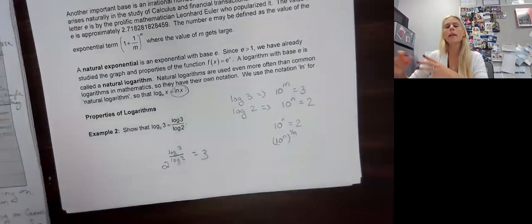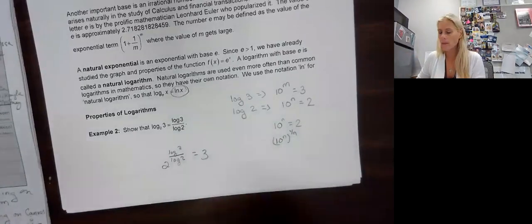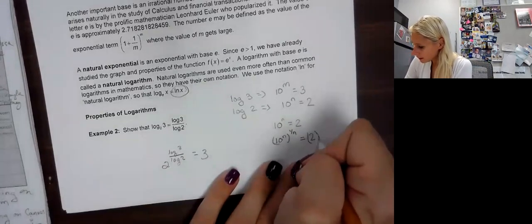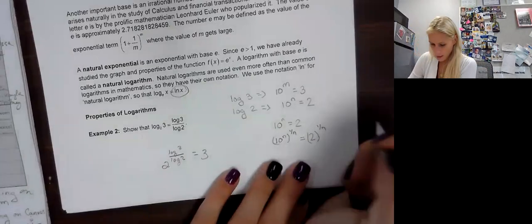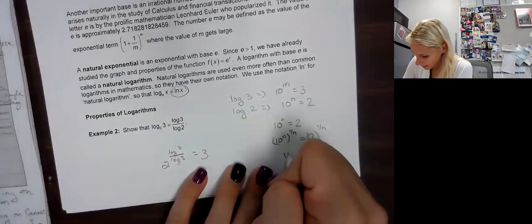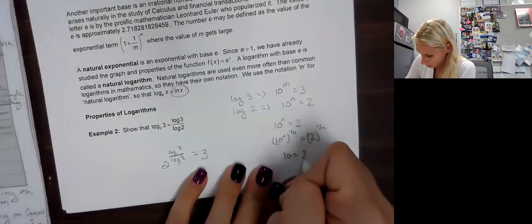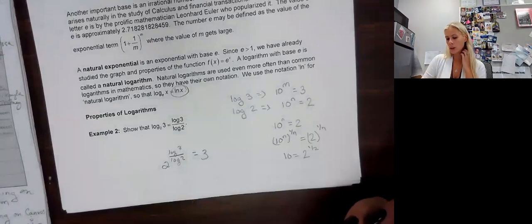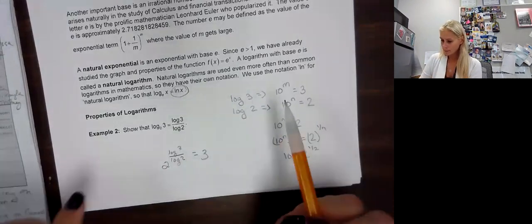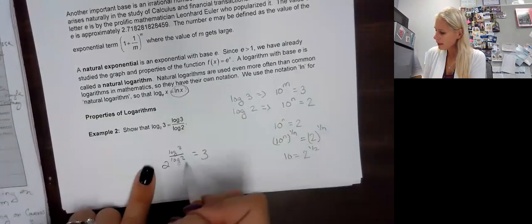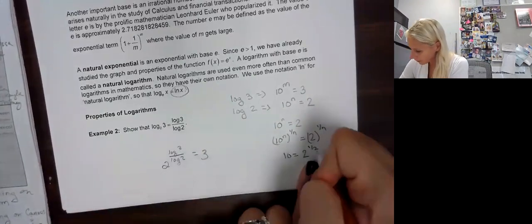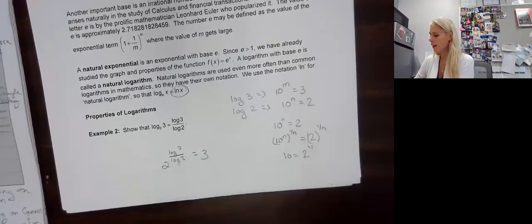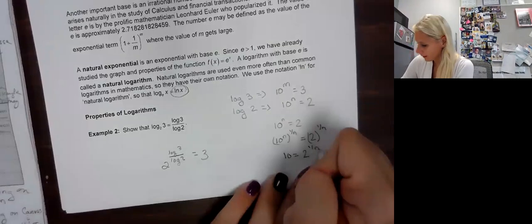So whatever I do to one side, I must do to the other. And I end up getting 10 equals 2 to the 1 over n. I'm switching this around because I'm going to manipulate this side for it working for me. I'm just rearranging stuff to make it helpful in a bit, okay?